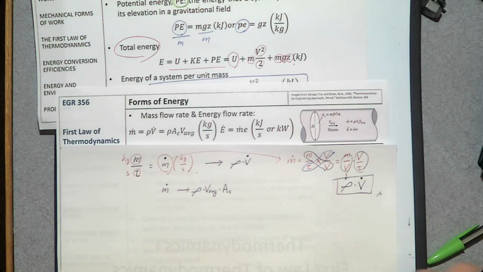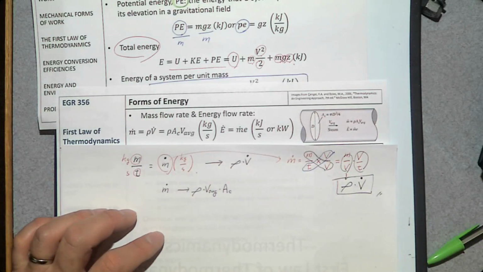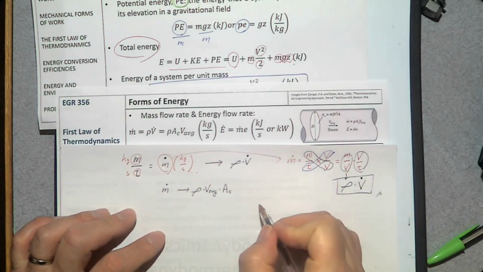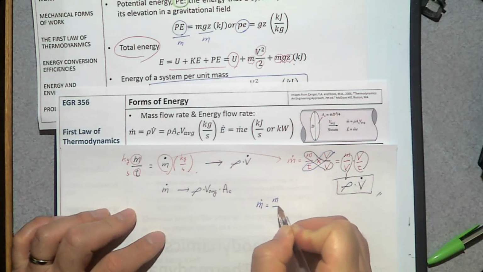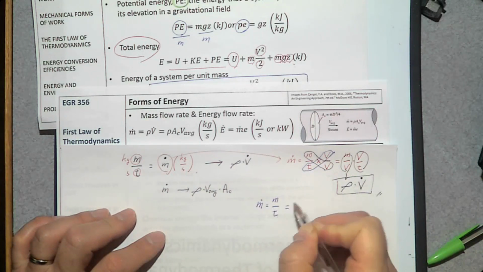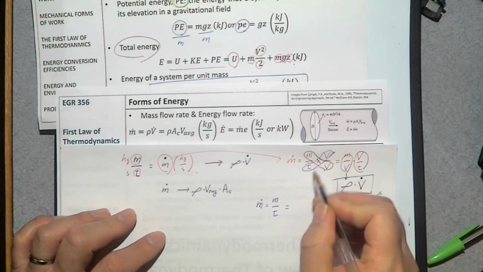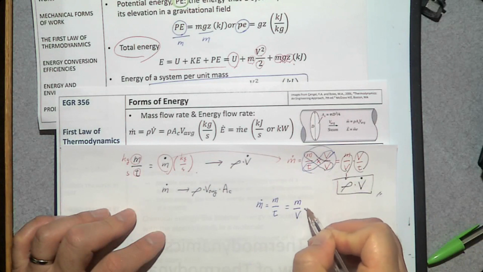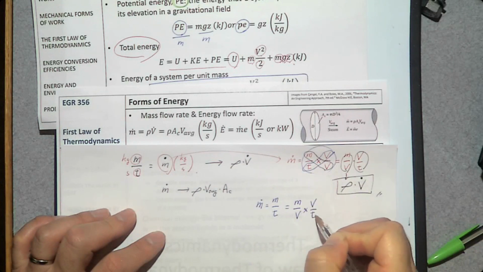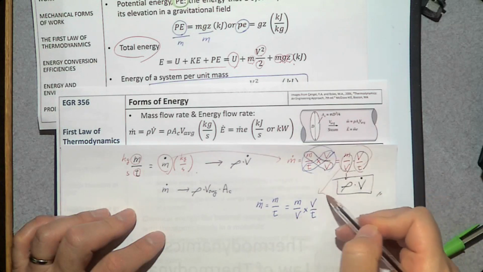How? If you see this m dot, which is mass divided by time, we can also say the same thing: mass divided by volume times volume divided by time, the same as this one.